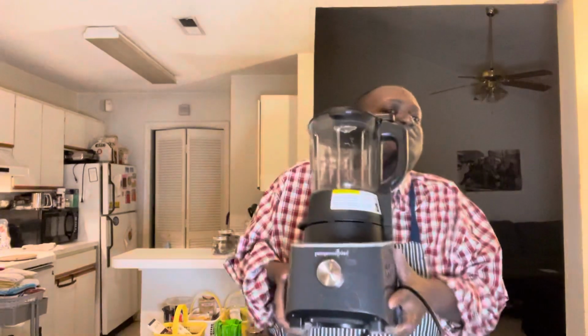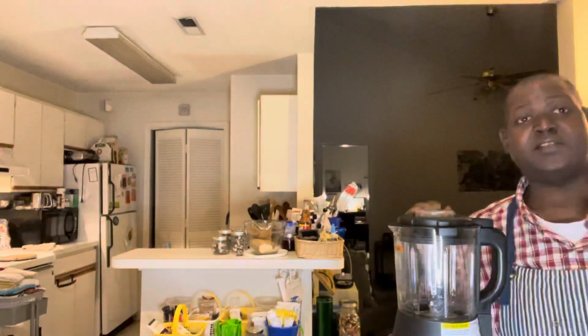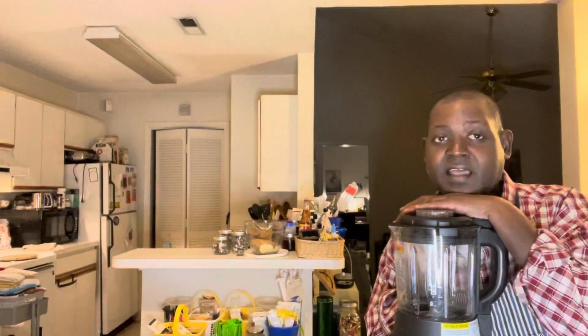And then last but not least, this is my blender, and it's pretty heavy, so I'm going to lift it up once. This is my blender. You can do purees, smoothies, and milkshakes in here. You can even do sauces in here. So again, the idea with the blender is we're trying to get our product into a nice, smooth, even consistency. You can also use a food processor, and I'll show you what one looks like in my next video.